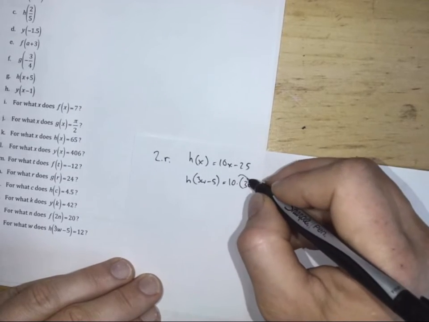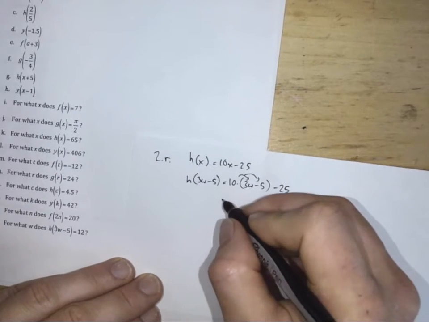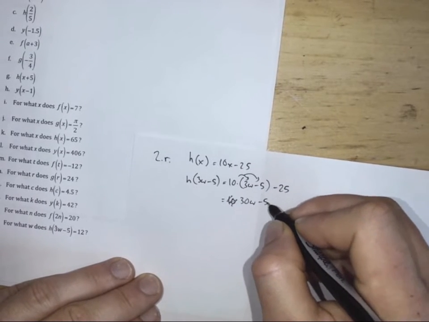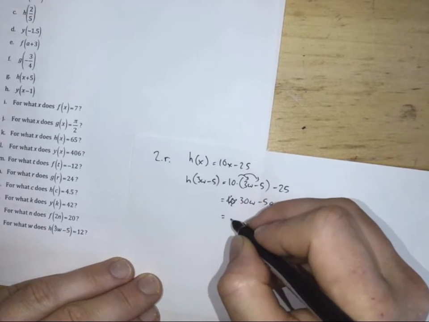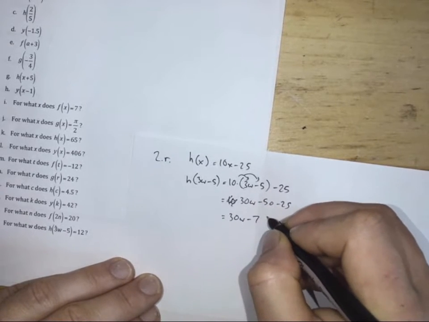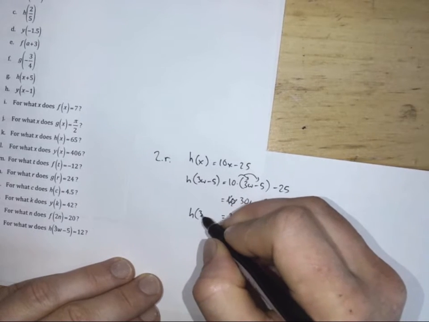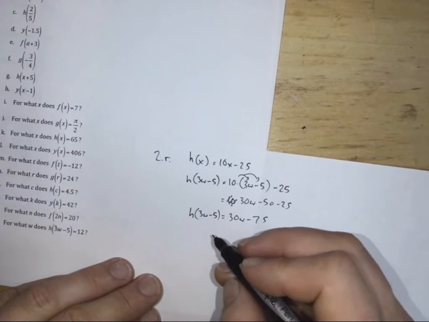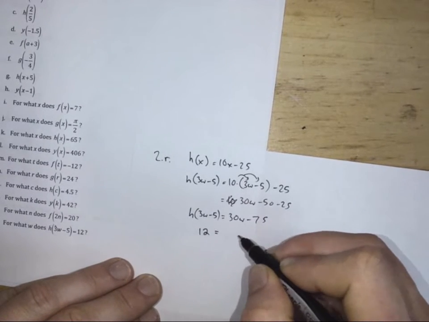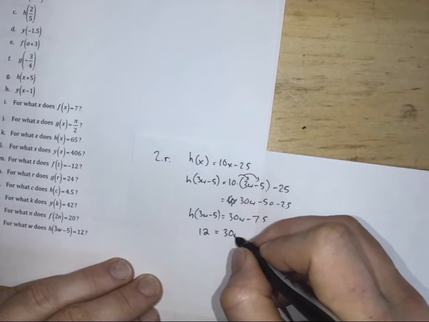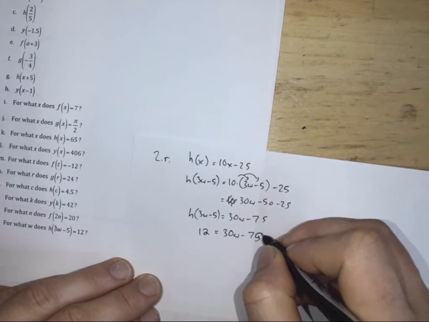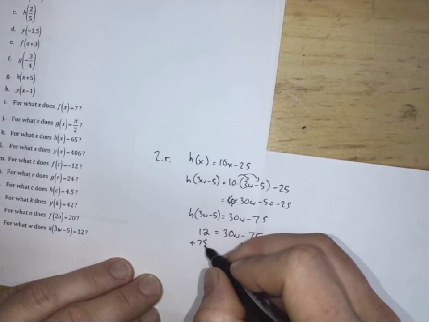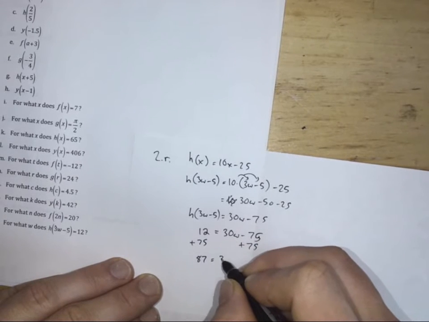And I could simplify that, because it's a little messy right now. There's another way of saying 30w take away 50 take away 25, or 30w take away 75. And that's h of 3w minus 5. Okay, so if that's all equal to 12, 12 is the output. The question is, what w will satisfy that? So to find that, we're going to add 75 to both sides. It gives us 87. That's equal to 30w.